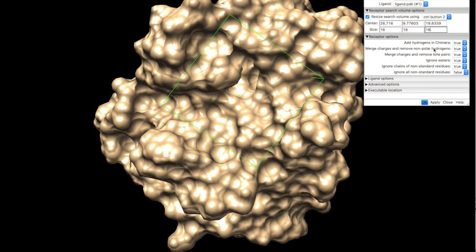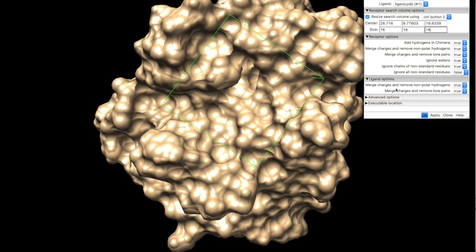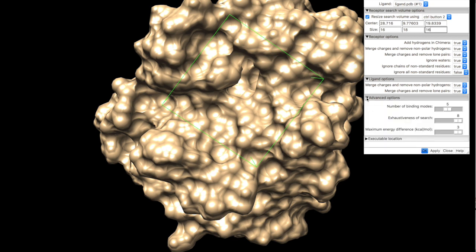We have to create the charges. So Chimera will apply charges on particular atoms. We'll ignore waters, and everything else will be as default. Now for the ligands, the same is true. So we'll merge the charges and remove them from the polar hydrogens. We'll leave everything at default.